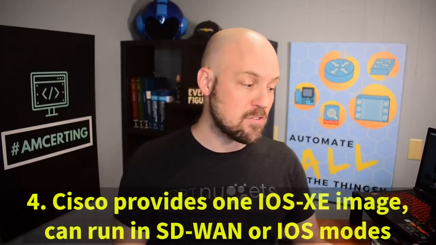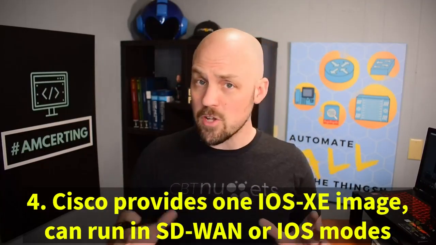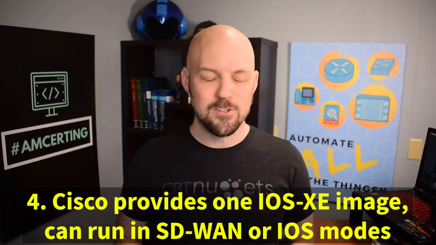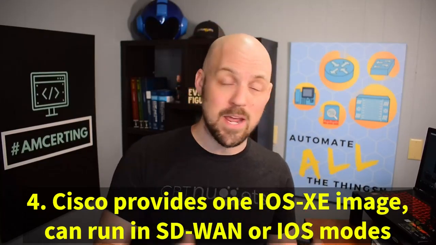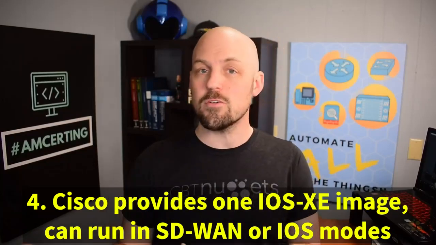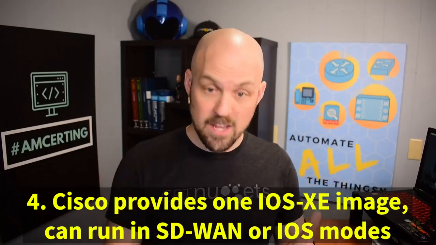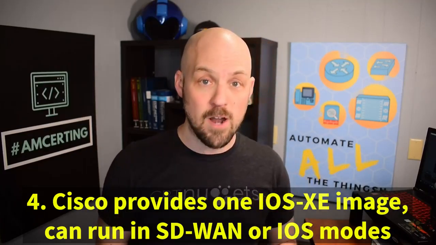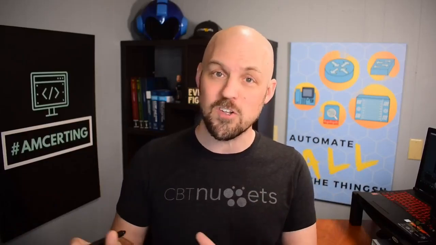Now lastly, when we think about that software image, we have one software image that has two different modes of operation. So regardless of whether we're going to run in SD-WAN or non-SD-WAN operation, we still download that code to our ASR, ISR, Cat 8000, whatever it is, and we decide which mode of operation to run in, understanding that the two modes of operation are very, very different, and configuration is not going to migrate between the two, for example. So we can migrate to SD-WAN when we're ready for it. In the meantime, we will just simply run as we usually do on traditional iOS XE.